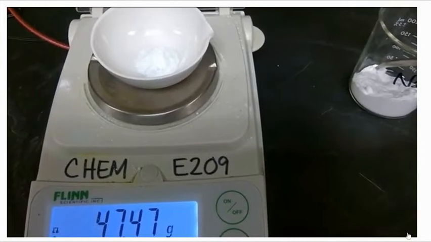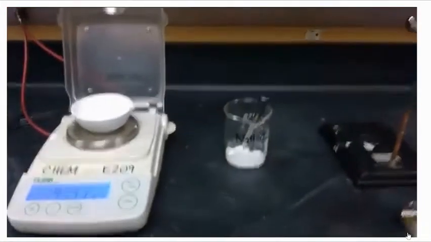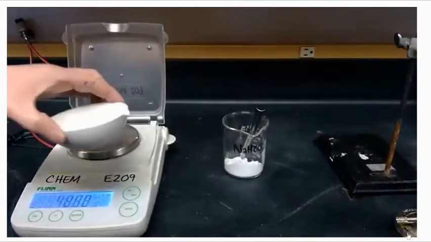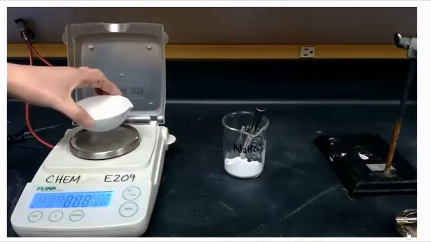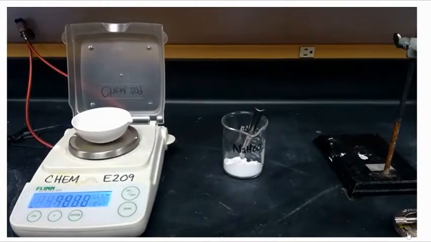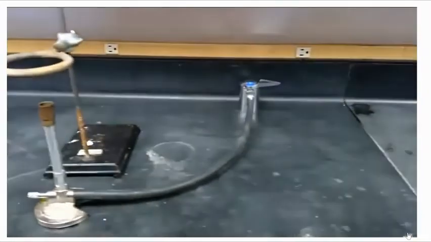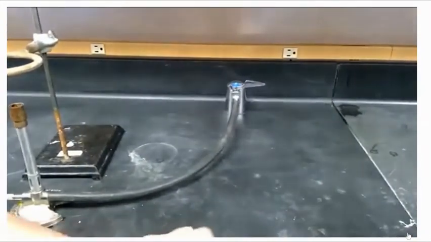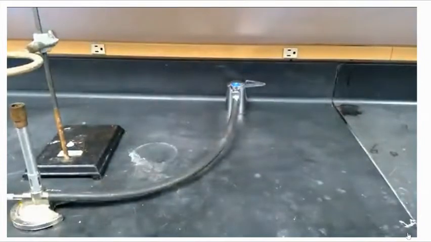We can see the baking soda is a solid white powder in the evaporating dish. And I'm just shaking it around to make sure that it's nicely evenly dispersed on the bottom of the evaporating dish so that it has the greatest surface area when heated.